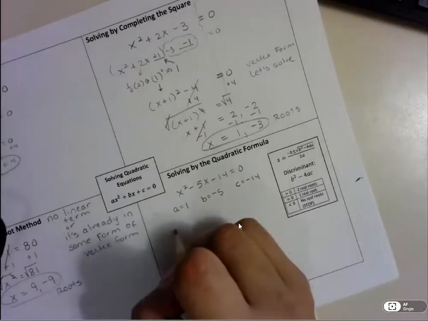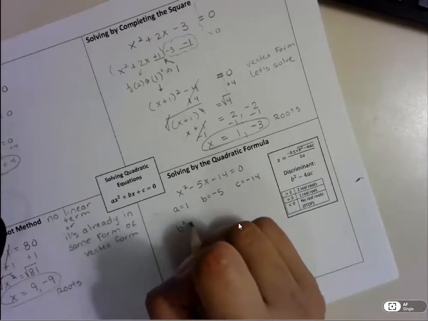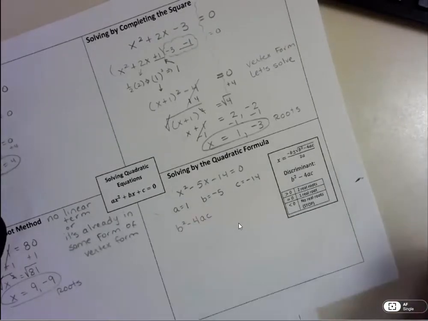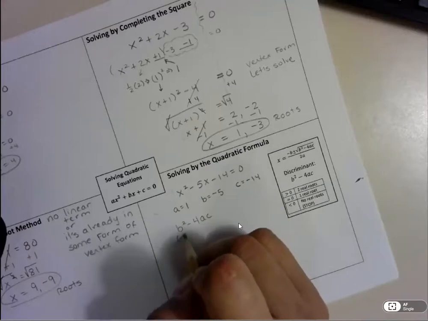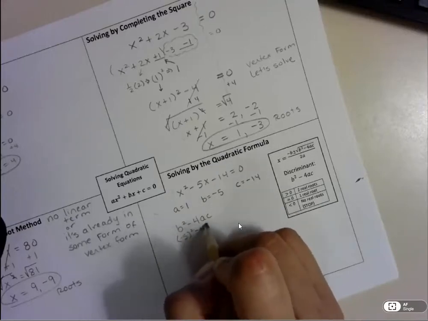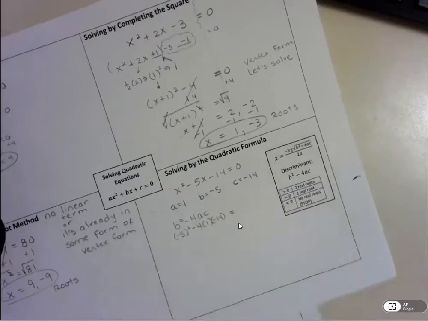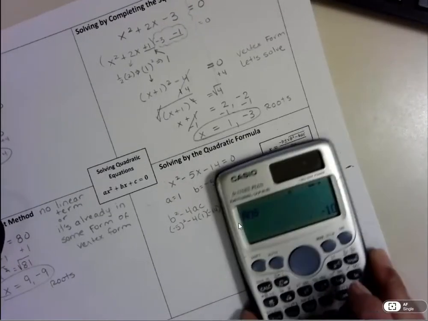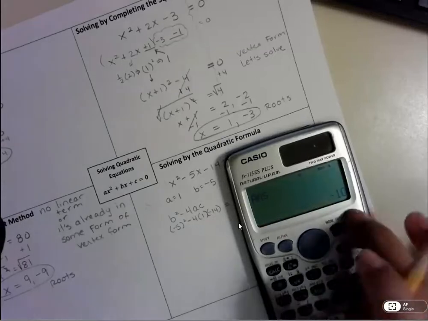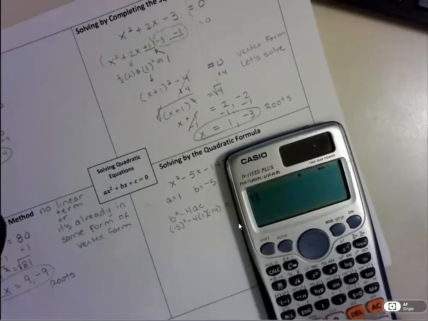Alright, now check your discriminant. B is negative 5, so it's going to be negative 5 squared minus 4 times A times C. And I just can't stress enough how important it is that you type this in correctly in the calculator. Parentheses, see?